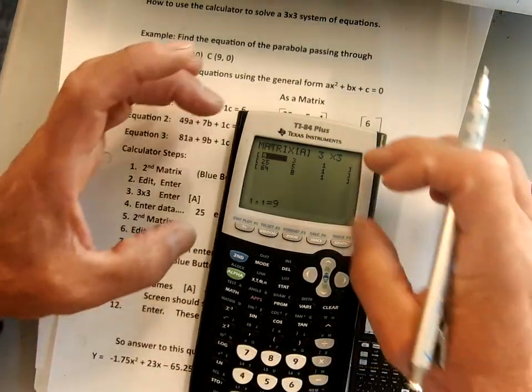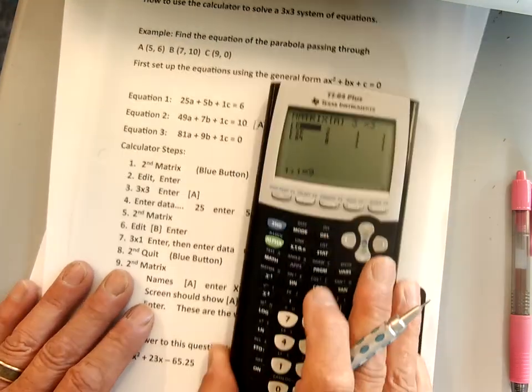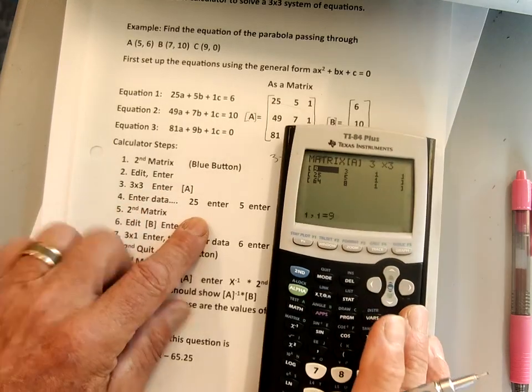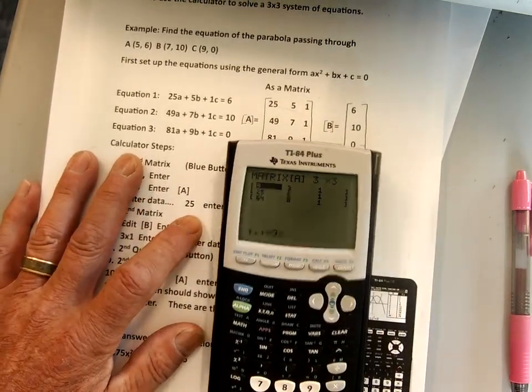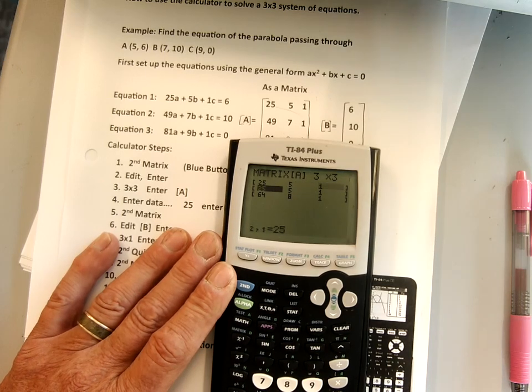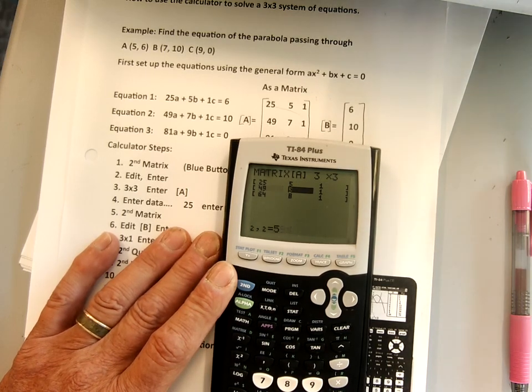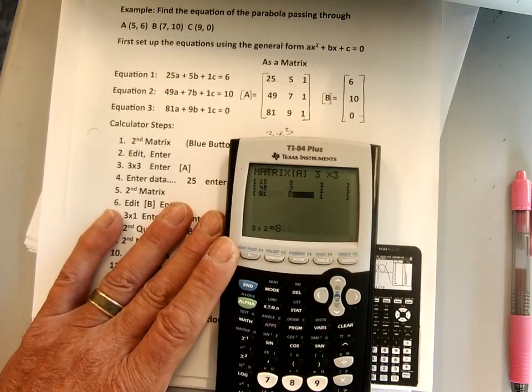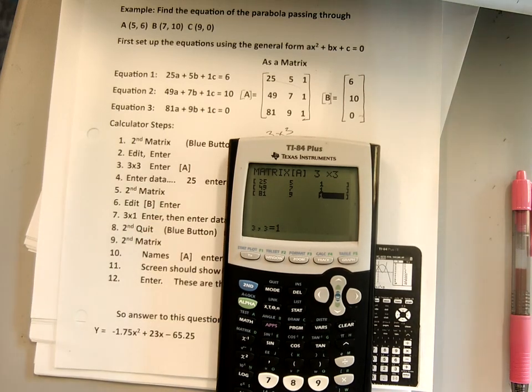Now, it creates the box the correct size to put these numbers in. So I'm going to enter these numbers. It says enter the data. So I'm going to enter 25, enter, 5, enter, 1, enter, 49, enter, 7, enter, 1, enter. I'll put 81, enter, 9, enter, 1, enter. Okay, great. Matrix A is now in the calculator. It will remember it, okay?